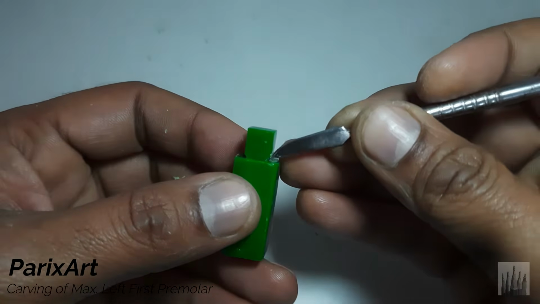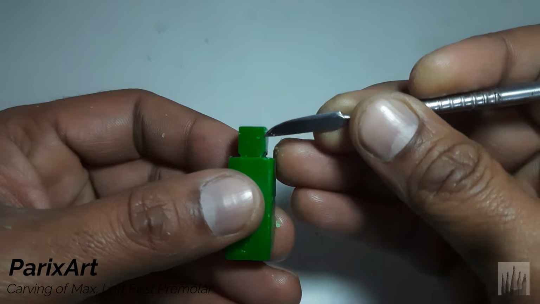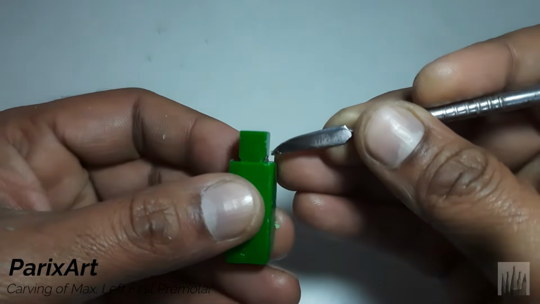So now for the mesial outline, we'll try to make it slightly concave till the broad contact area, which is slightly occlusal to the middle.